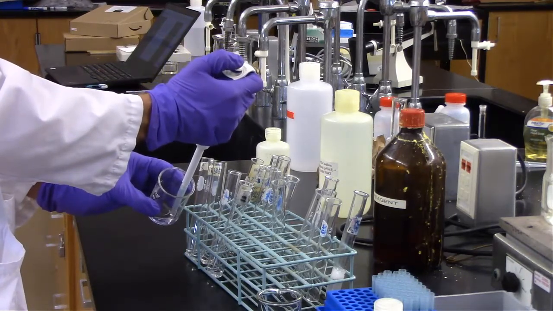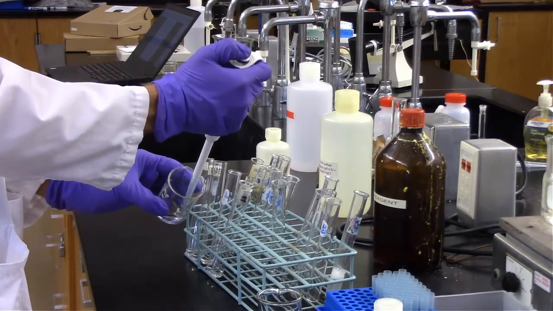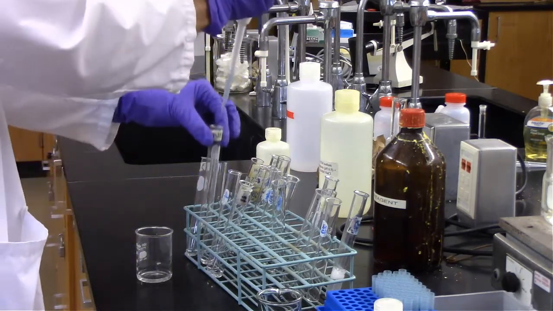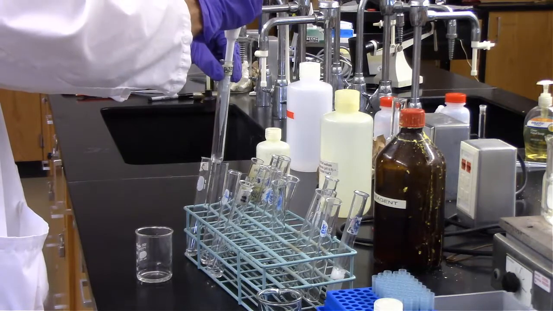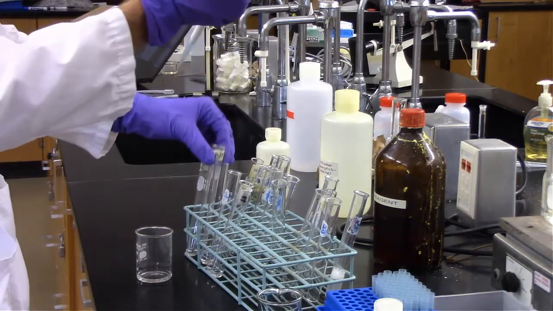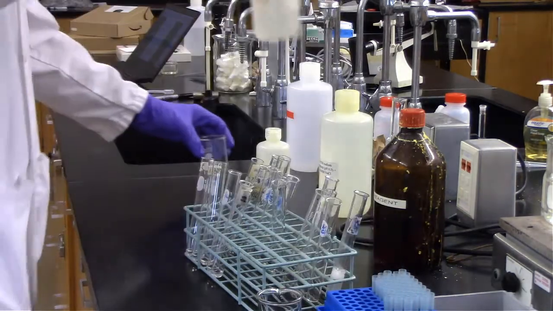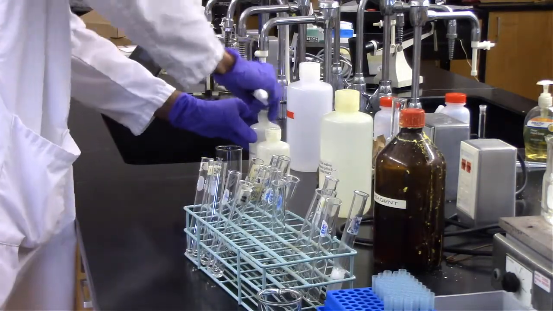And for the last test tube that needs the maltose added to it, I'm adding 100 microliters. So that would be test tube 1, and then test tube 0, I'm not adding anything to because I already added 1,000 microliters of water, and that's just my water solution.